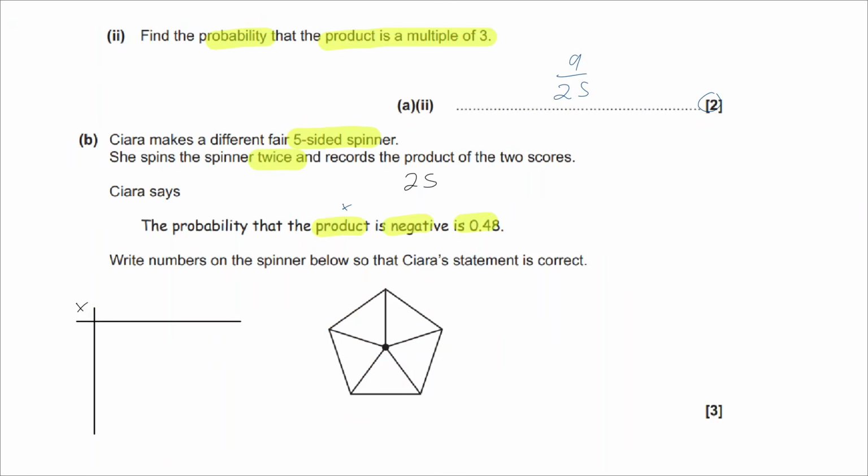Now this is kind of like saying that 48% of them, 0.48 out of the 25, must be a negative number. So if we do 0.48 and multiply it by 25, that will tell us how many of the numbers have to be negative.